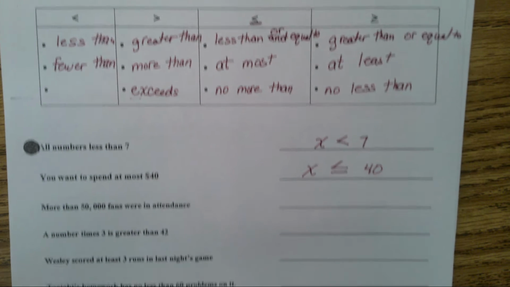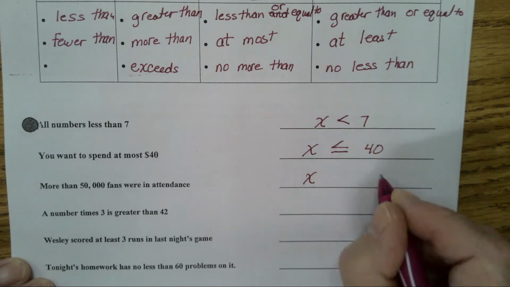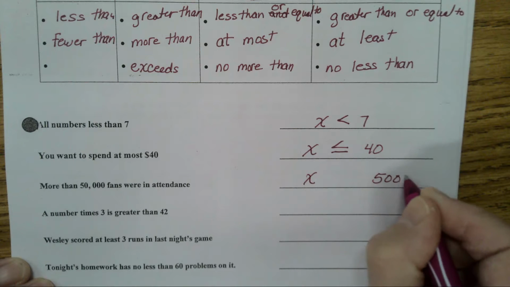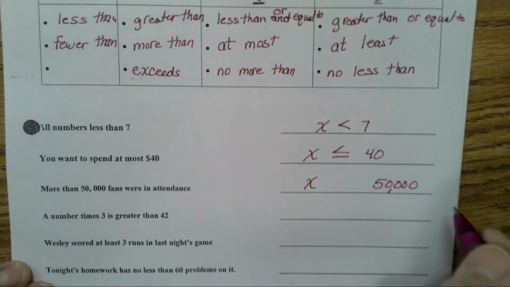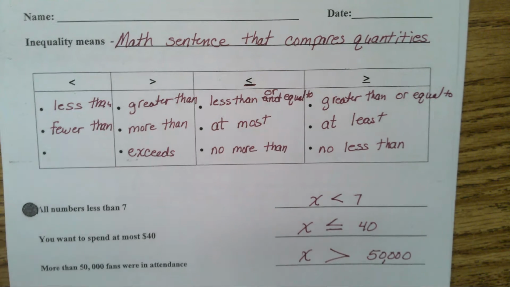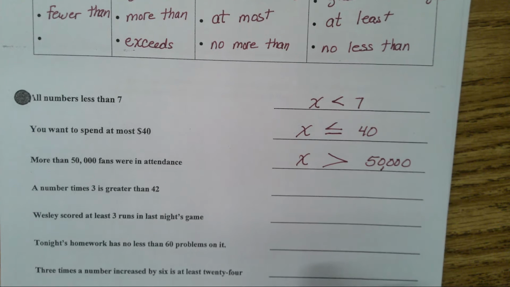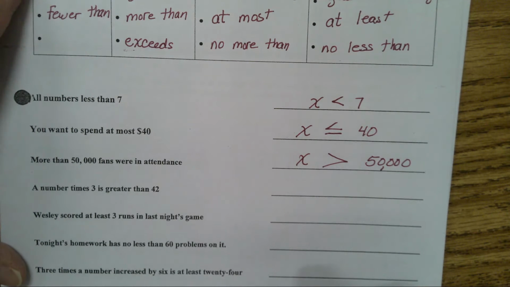More than 50,000 fans were in attendance. Is it equal to 50,000? No, it's more than, so it's going to be bigger than 50,000. Got it? A number times 3 is greater than 42.